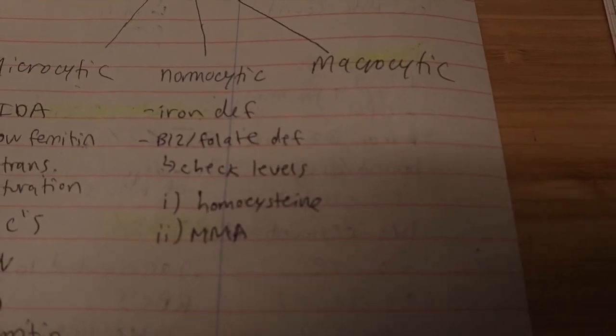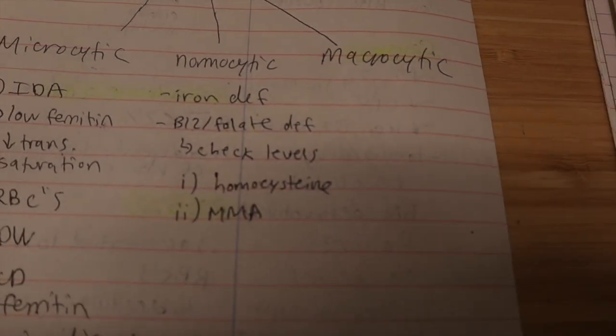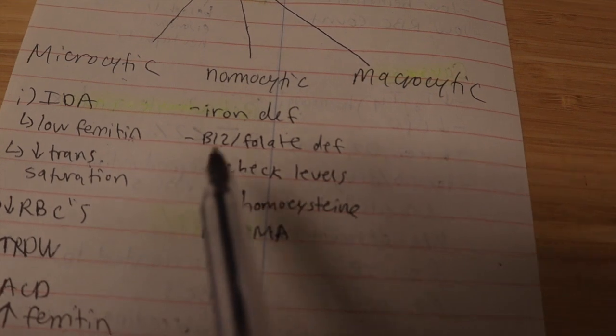So checking homocysteine and MMA is extremely important to determine if someone has a B12 or folate deficiency, so that you can differentiate the two.